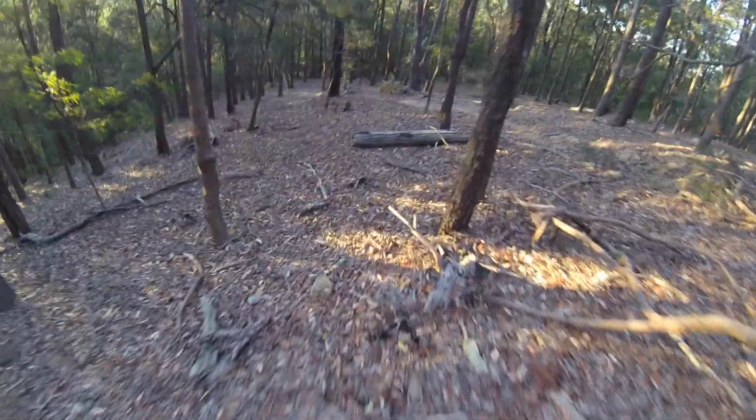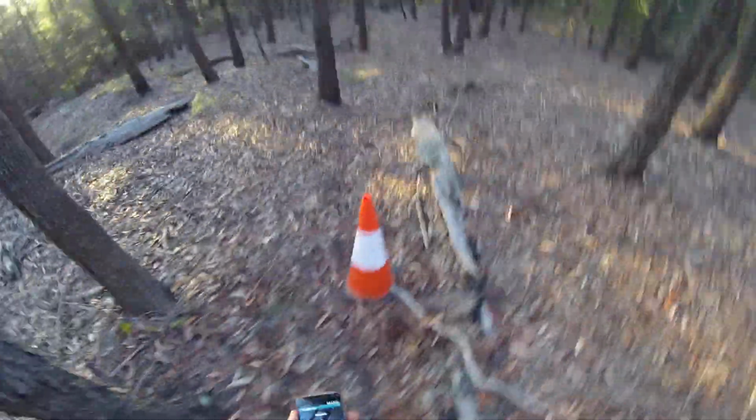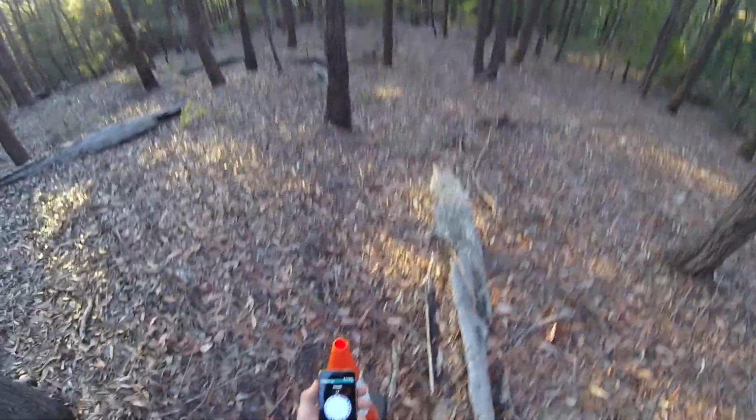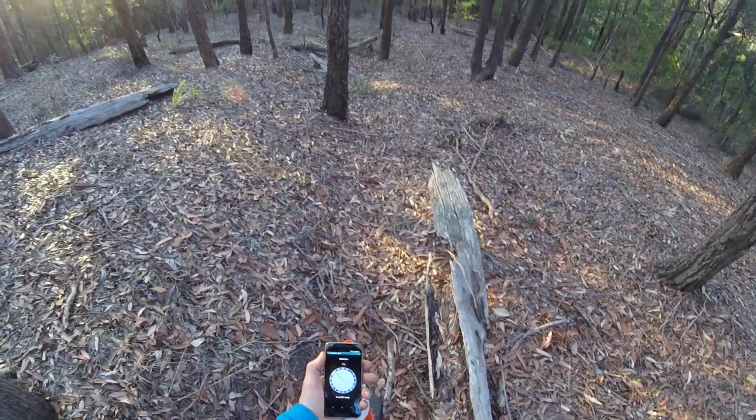Now I'm just going to see if we can find it. 25 meters. Forward. Okay. 10 meters. Forward. And here we go. And the GPS is telling me 1 meter. We're pretty much on our target.